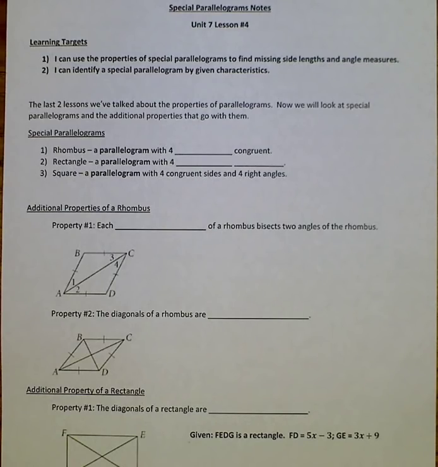Today we're going to talk about special parallelograms. At the end of this video, you should be able to use the properties of special parallelograms to find missing side lengths and angle measures. And you should be able to identify a special parallelogram by given characteristics. The last two lessons we've talked about the properties of parallelograms. Now we'll look at special parallelograms and the additional properties that go with them.